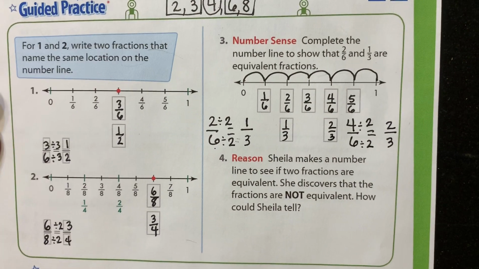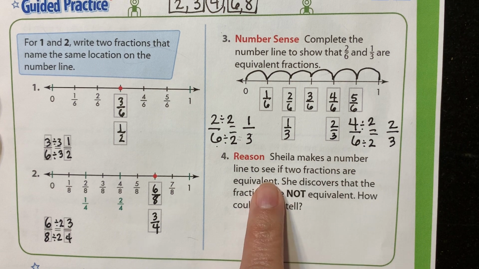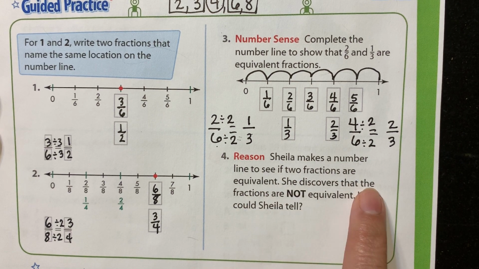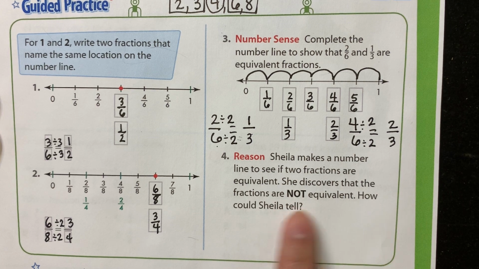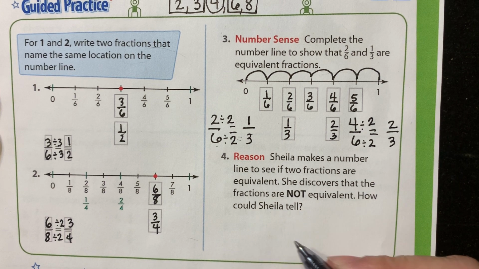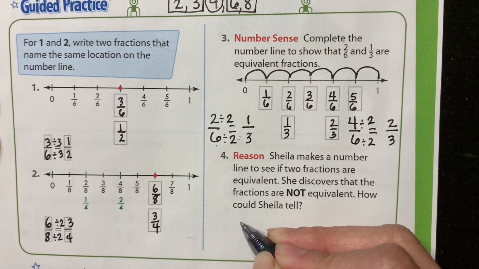Okay, the next one, number 4. Sheila makes a number line to see if two fractions are equivalent. She discovers that the fractions are not equivalent. How could Sheila tell? On this one, you need to use a complete sentence to answer this. And I'm going to do a sentence starter for you.